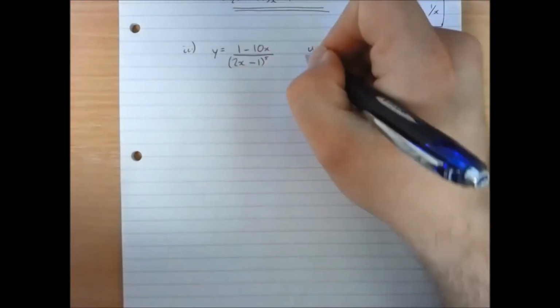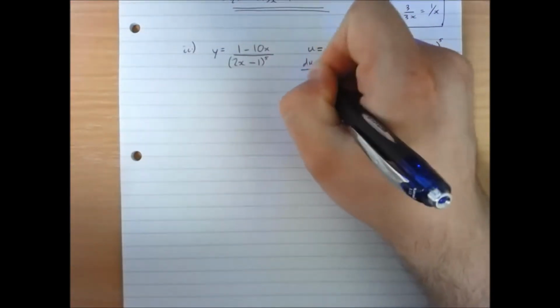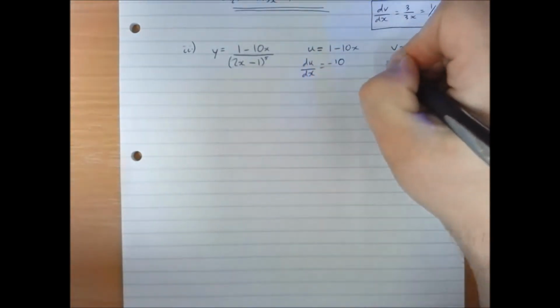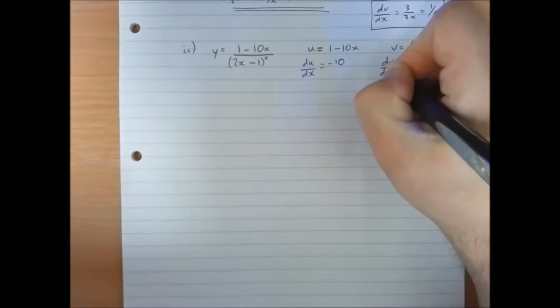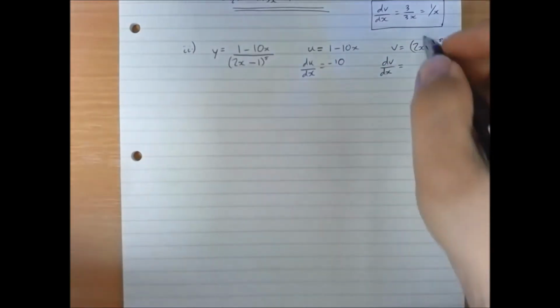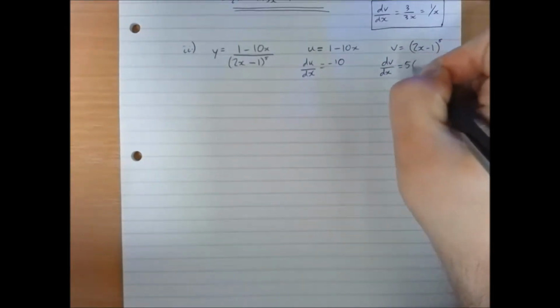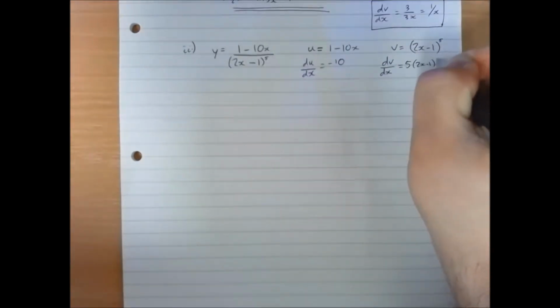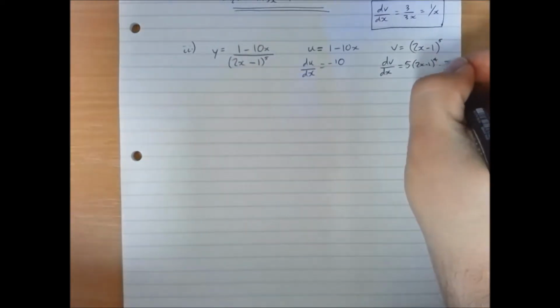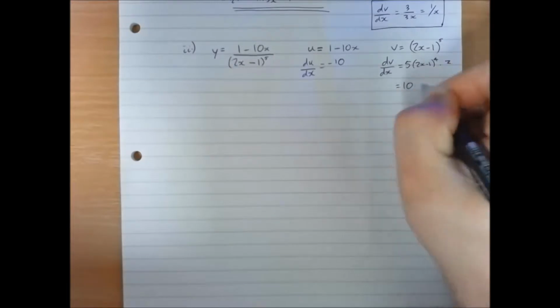I need to differentiate each of these terms. du dx differentiates to minus 10. dv dx needs to use the chain rule. I could, as before, come up with a third letter w to make the substitution, but as this one's a bit easier, I'm going to do it without. I get 5 lots of my bracket to the power 4, times by the differential of the bracket, which is just 2, to give me 10 lots of 2x minus 1 to the power 4.